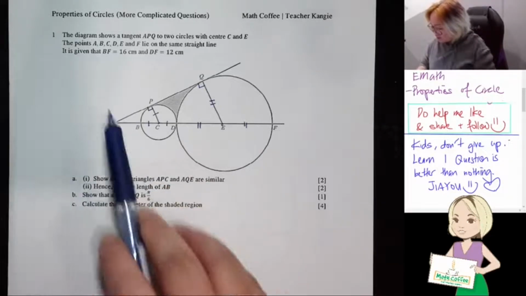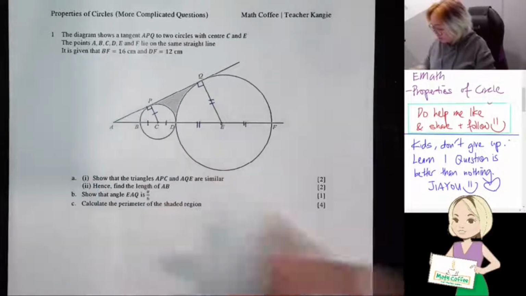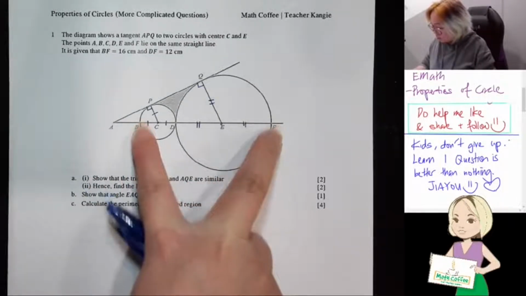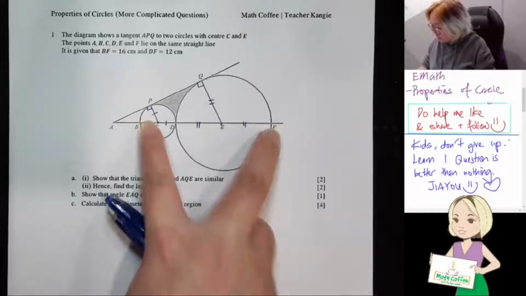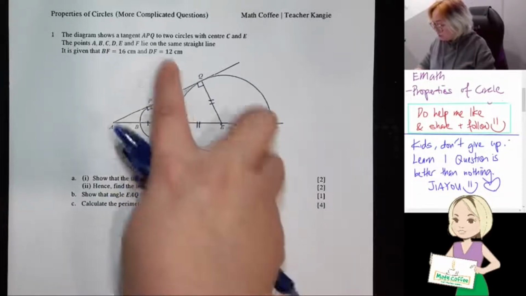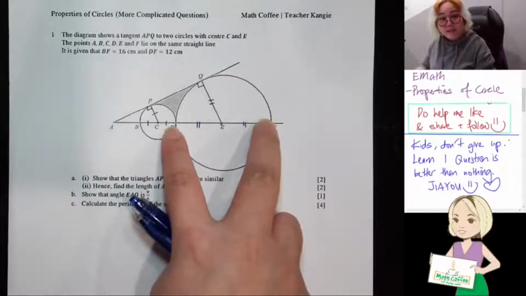Okay, so over here BF is 16 cm, which is from here to here, this whole thing is 16 cm. And DF from here to here is 12 cm. So we know that DF actually is the diameter of the big circle.